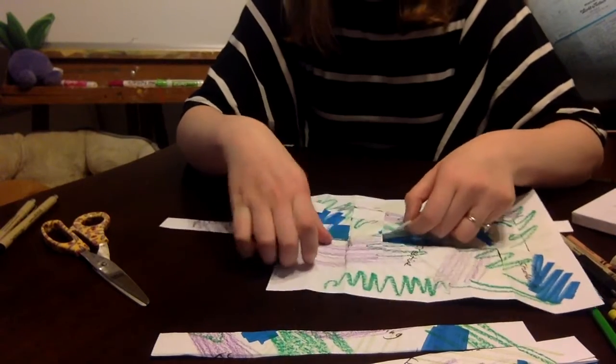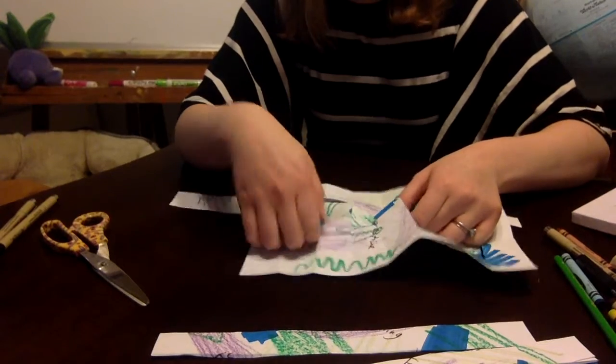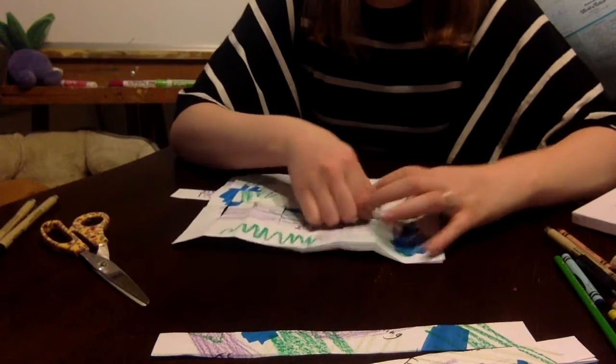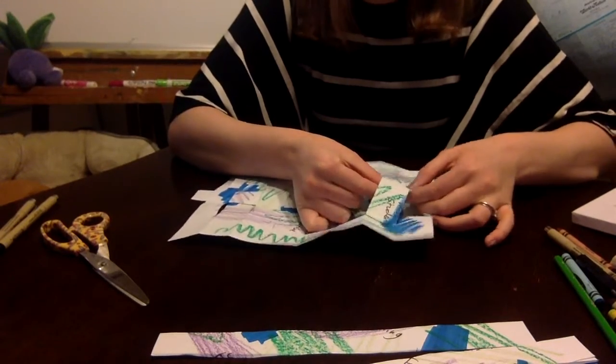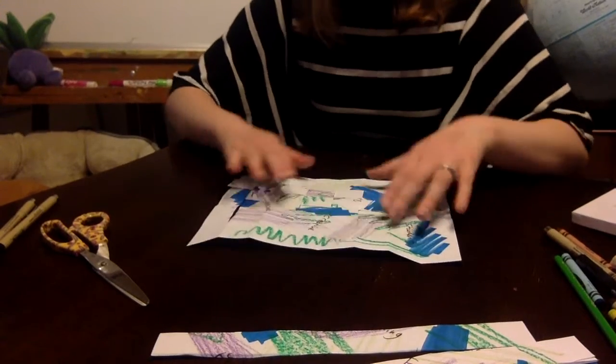Below, above, below, above, below, above. And I'm going to slide it to the very top.